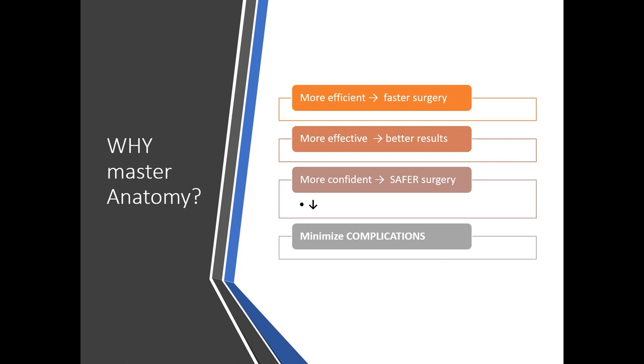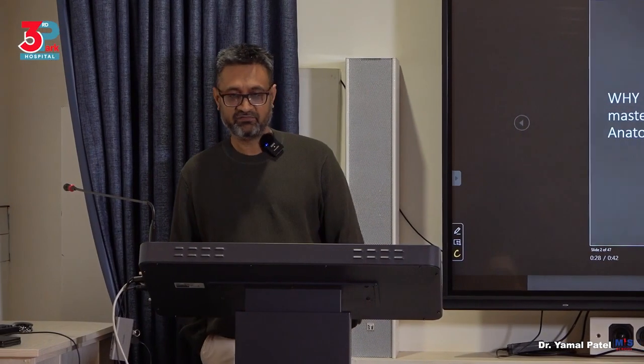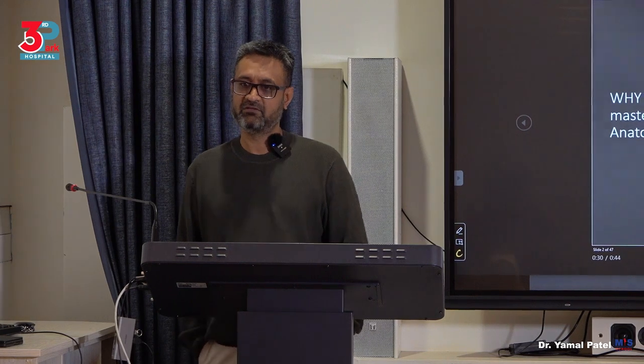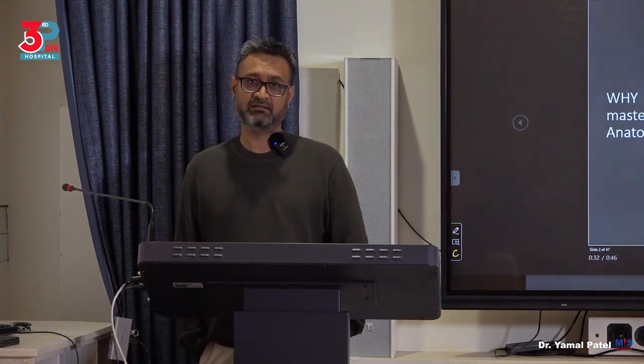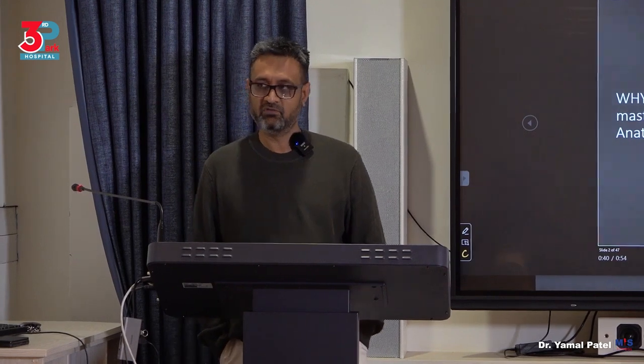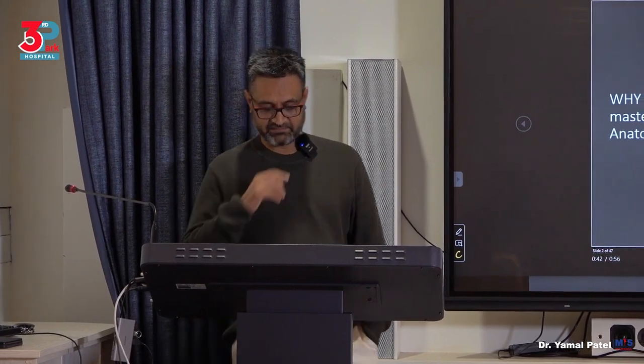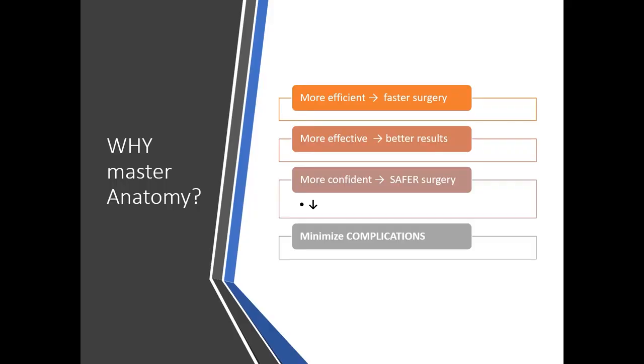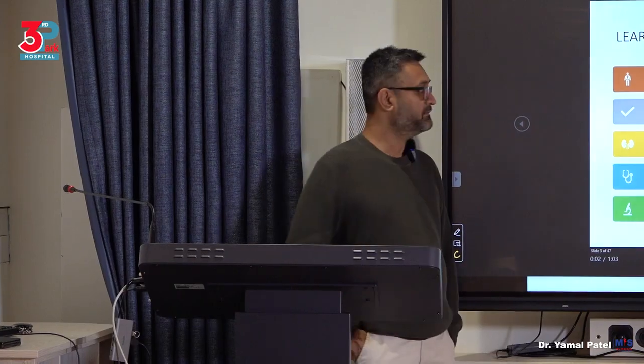We become more confident, all right? Your confidence level when you're operating even in complex areas becomes better. You become a safer surgeon and a predictive surgeon. So you become a very predictable surgeon, which means you know exactly what you're planning to do. And in essence, this reduces our complication risk.